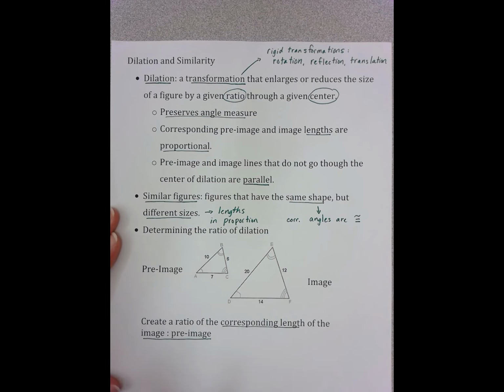That is enough for triangles, and we'll discuss that more in future sections. And so now I need to match up the corresponding sides. Because of where the angles line up, I know that AB corresponds to DE, and BC corresponds to EF, and AC corresponds to DF. But my ratio needs to be written with the image number first.